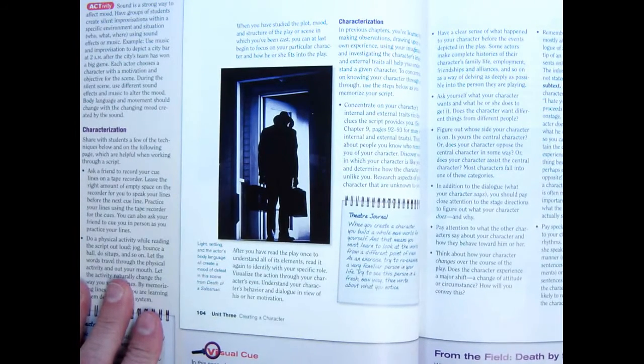When you have studied the plot, mood, and structure of the play or scene in which you've been cast, you can at last begin to focus on your character and how he or she fits into the play, okay? When you read the play once to understand its elements, read it again to identify with your specific role. Visualize the action through your character's eyes. Understand your character's behavior and dialogue in view of his or her motivation.